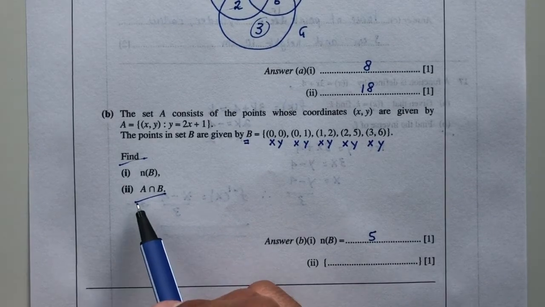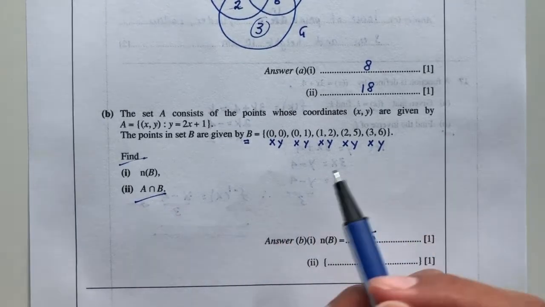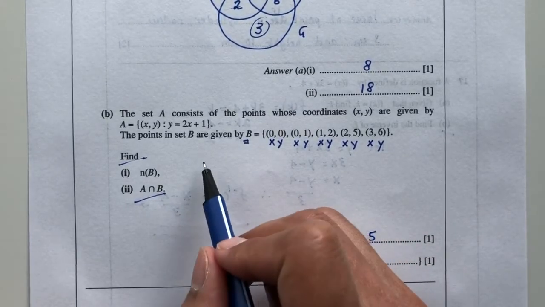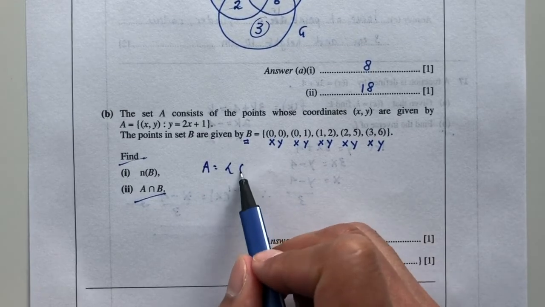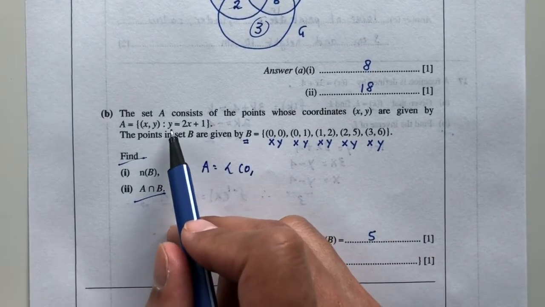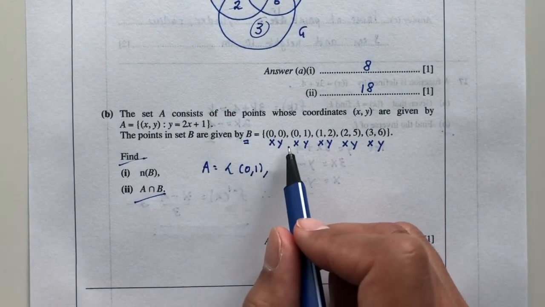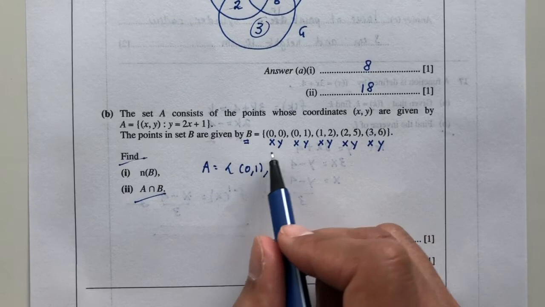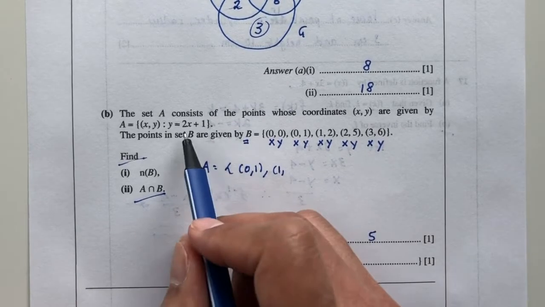Now this one, find A intersection B. So let's see what elements are in A that may be in B. So let's try first. So A for x equal to 0. If x was equal to 0, what's the value of y? Will be 1. If the value of x was 1, that would have been 3.